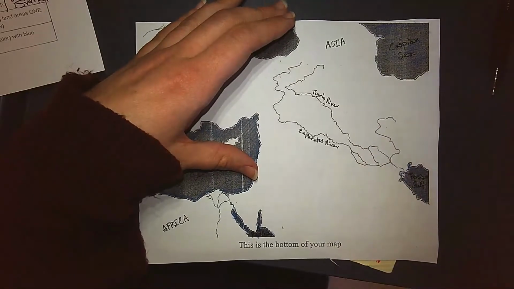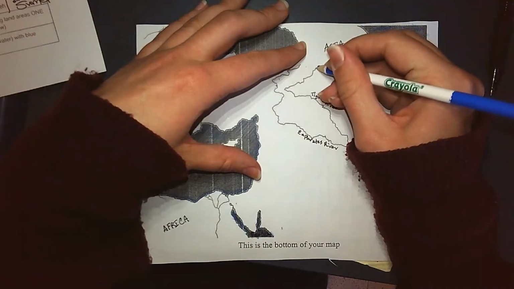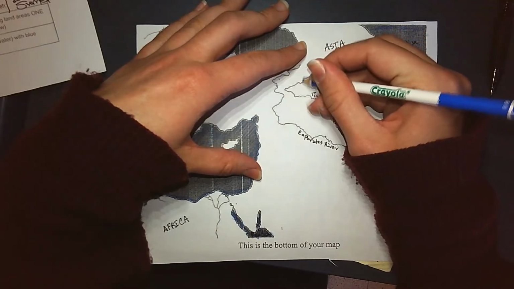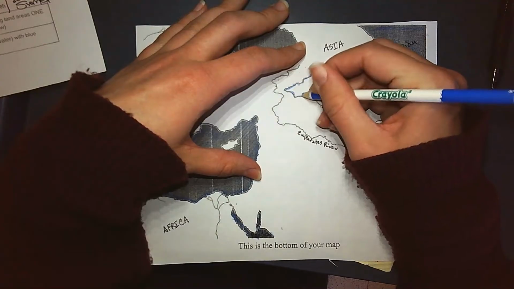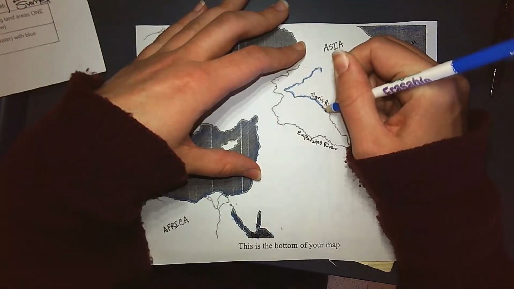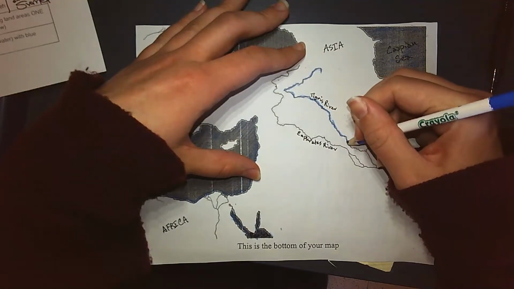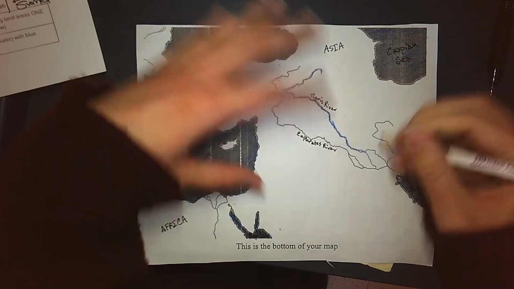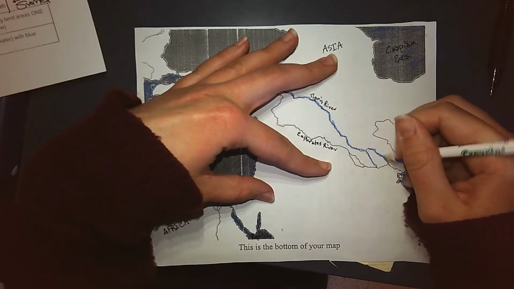Just like with the others, we're going to outline them in blue. You'll see that there are some tributaries as we get down towards the end here.